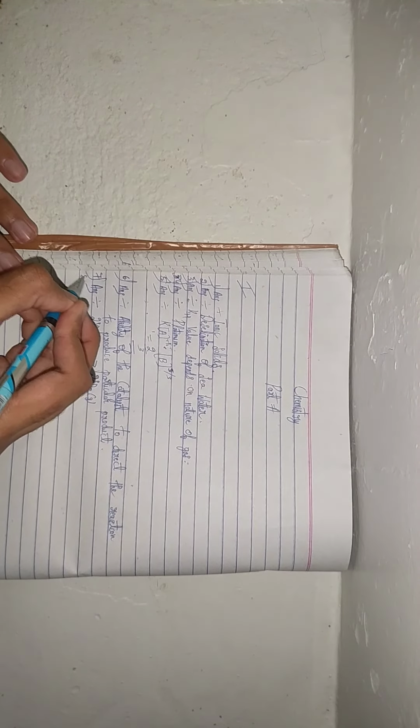Now next question number 8. They have asked, we have to name the method that is used for concentration of sulfide ore.